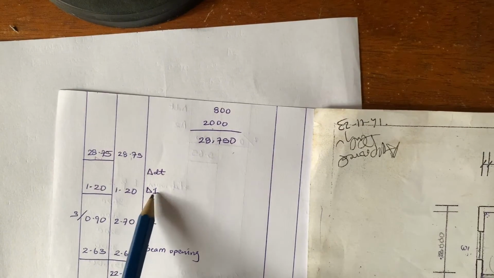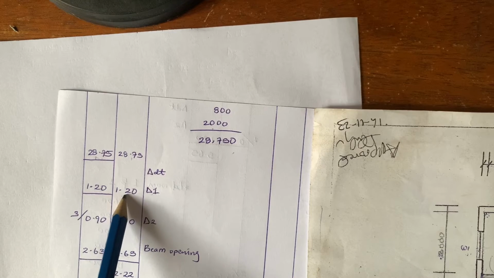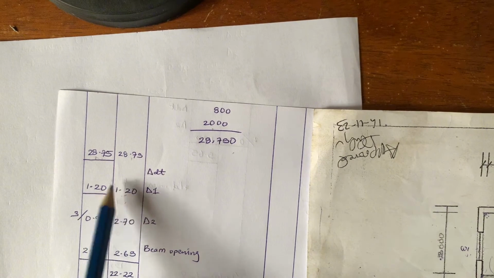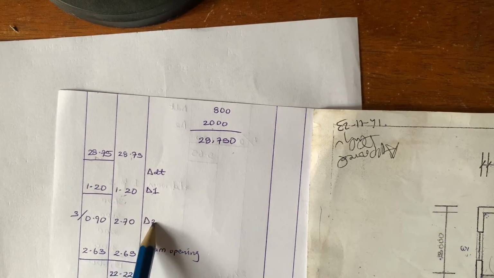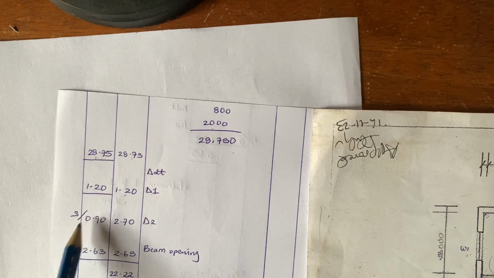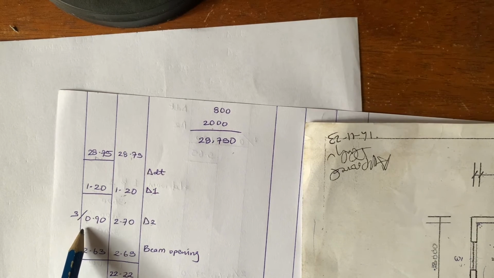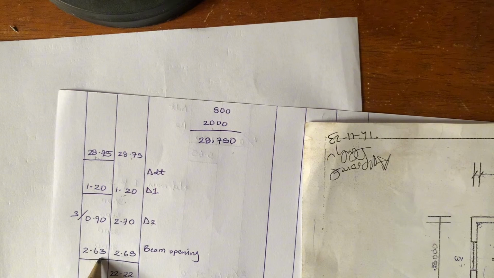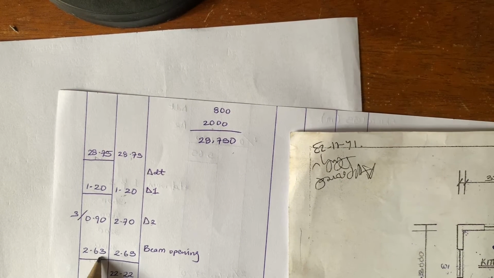So the door one is 1,200, because it is only one. This is the dimension, 1,200. Door two is 0.90, so we times it by 3, because there are 3 door twos in this plan. And then the beam opening is 2.63. That is the dimension of the beam opening.